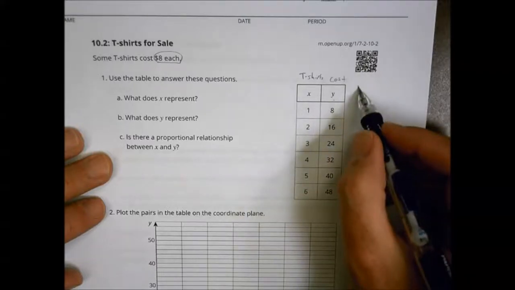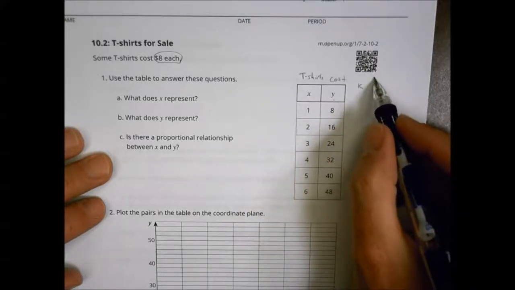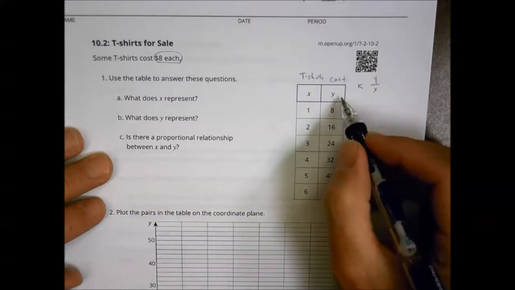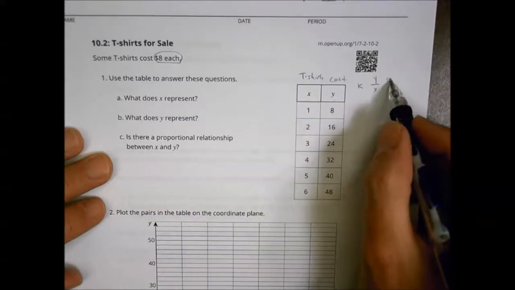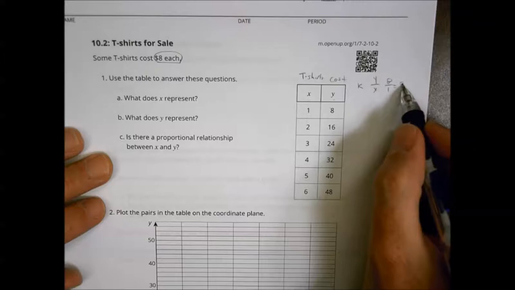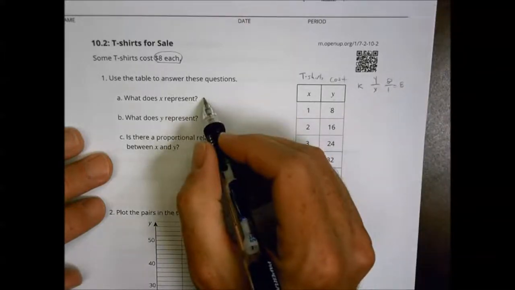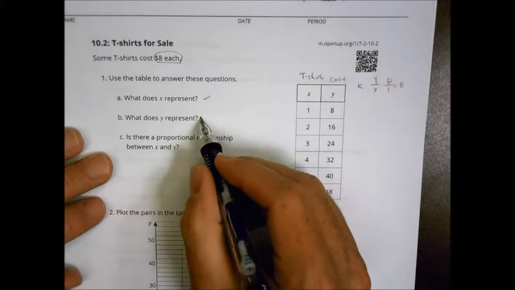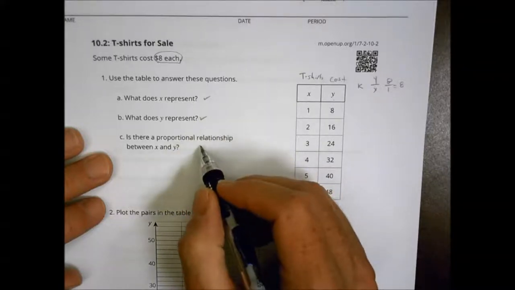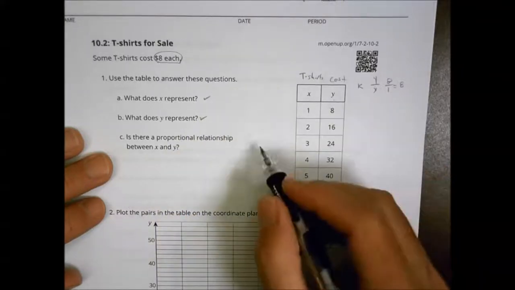In terms of our k value, our constant of proportionality, y over x, our y is 8 and our x is 1, so our constant of proportionality is 8. So we know our t-shirt is the x value, our cost is the y value, and the proportional relationship should be 8.